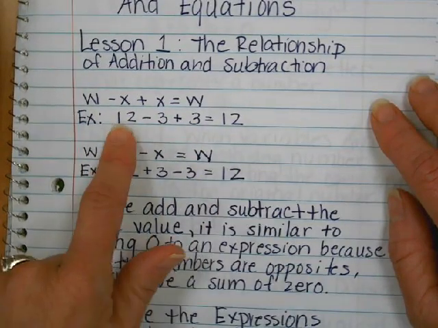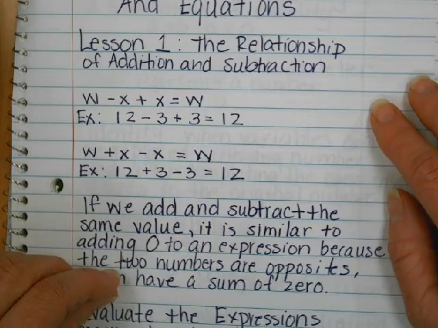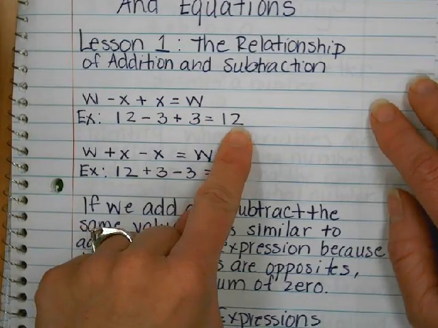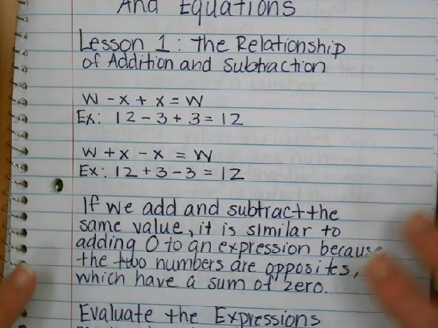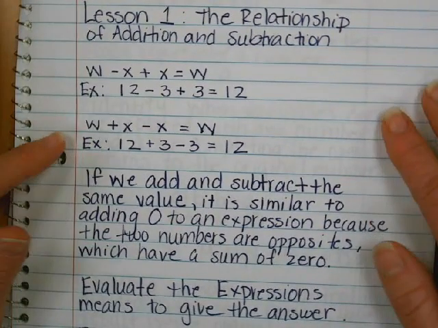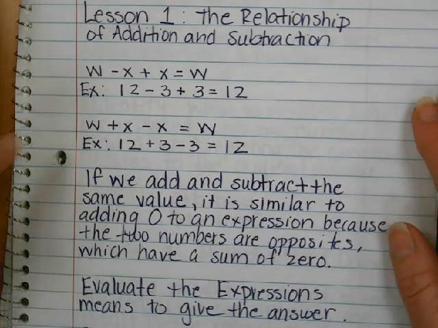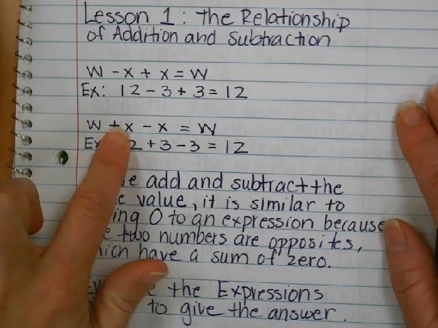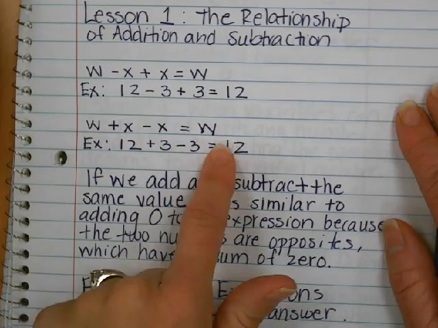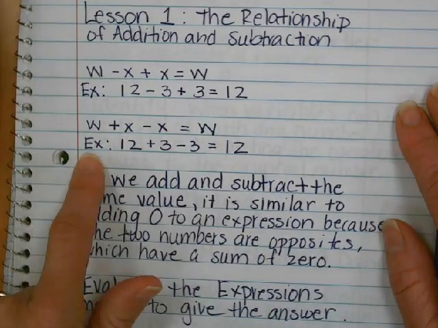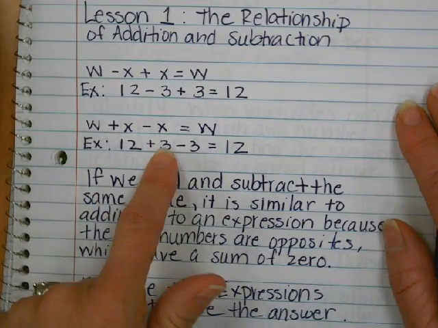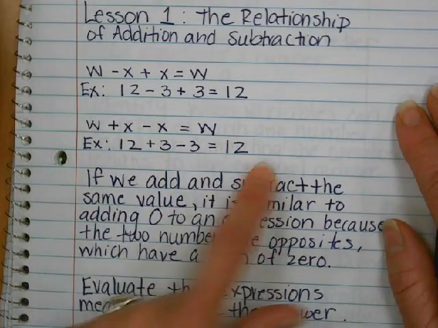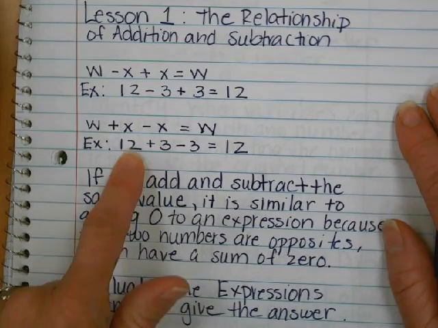Just meaning that if we start with 12, if we were to take 3 away, add those 3 back, then we would still come back with our original number 12. Another way that we could do this, showing the relationship of addition and subtraction, would be w plus x minus x equals w. An example of that would be 12 plus 3 minus 3 equals 12. So again, we would have that original number of 12.